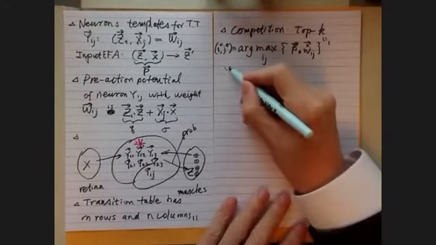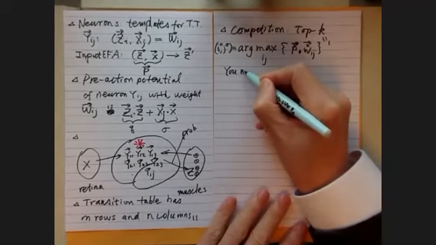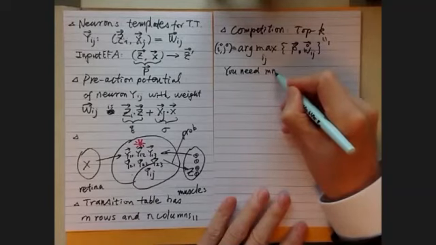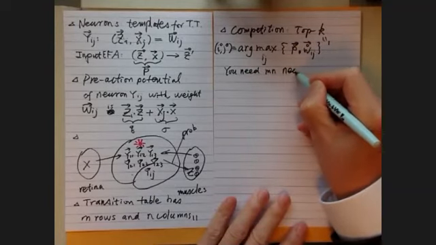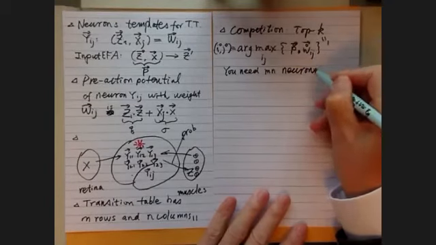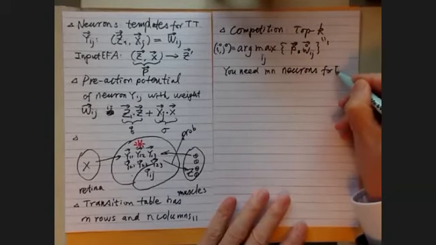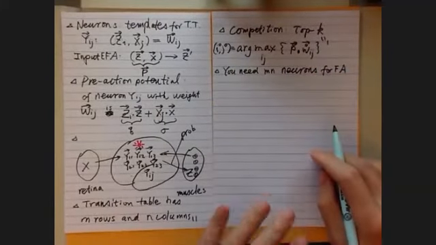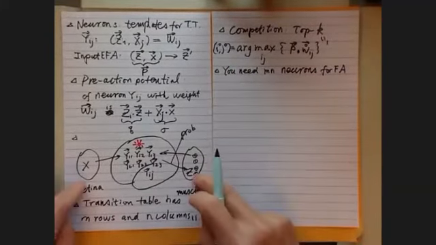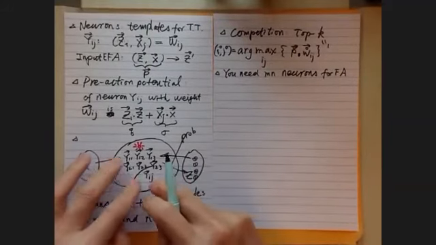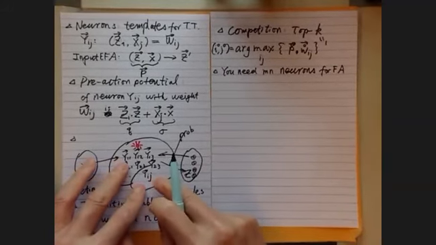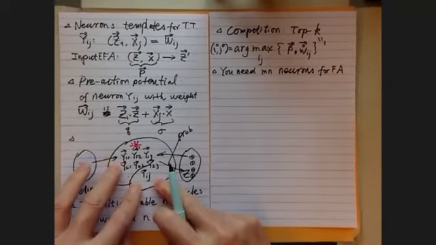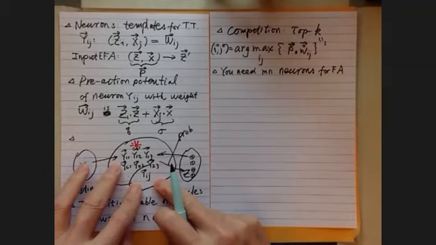So you need, in the simplistic case, m times n neurons for the FA. Because the input pattern is all fixed, you just need a finite number of neurons, m rows, n columns, all right? This is the simplest fashion, but in the real world, it's not like that, all right?